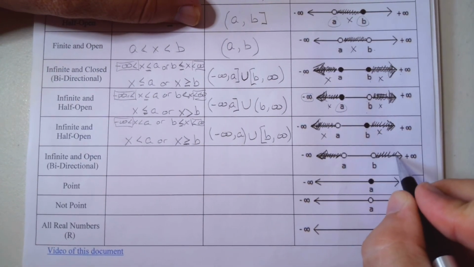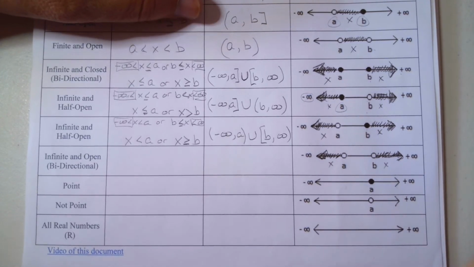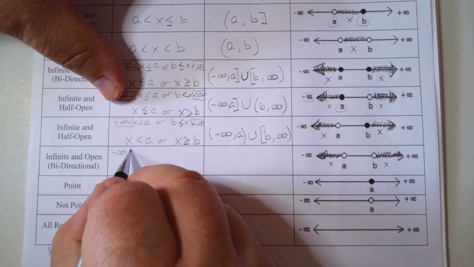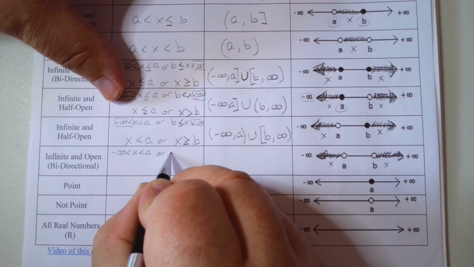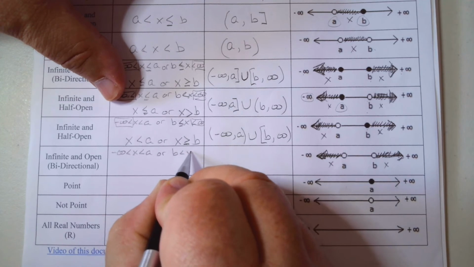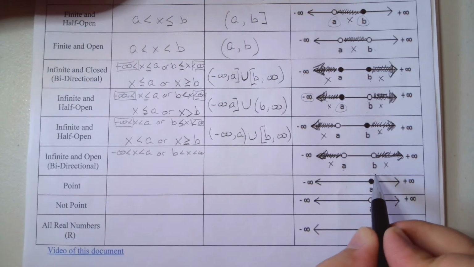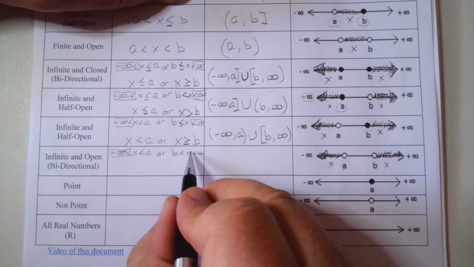And likewise the last one. These are the x's. So I go from negative infinity is less than x is less than a, or b is less than x is less than infinity. Get rid of the infinity parts.